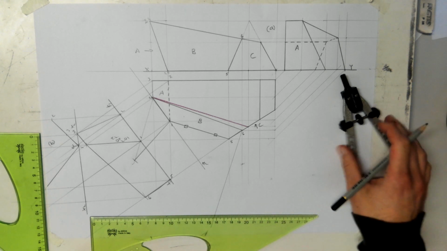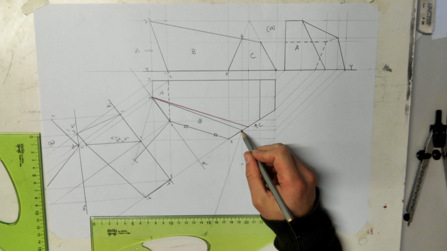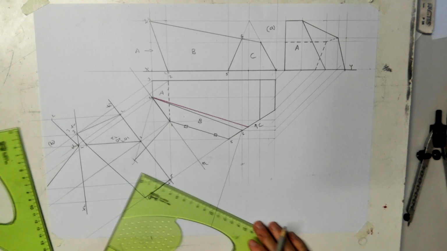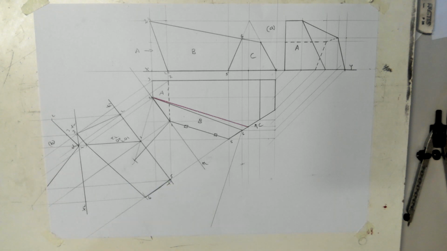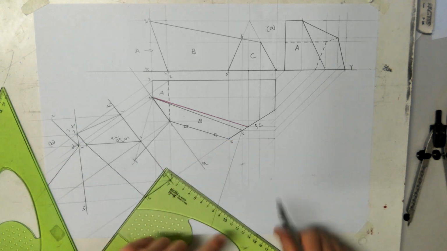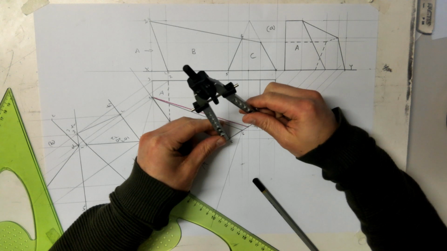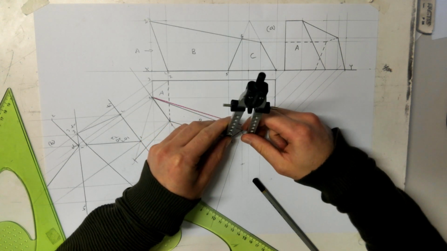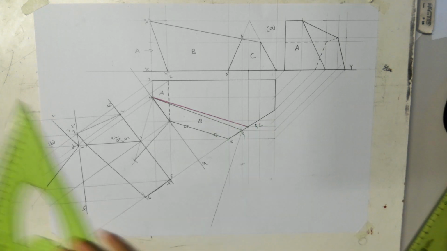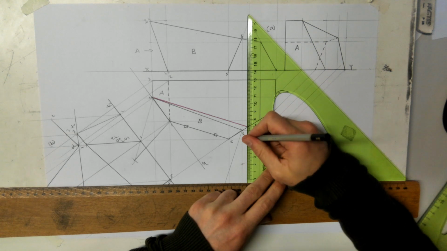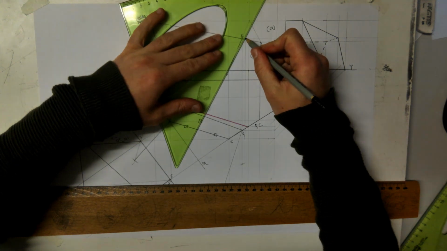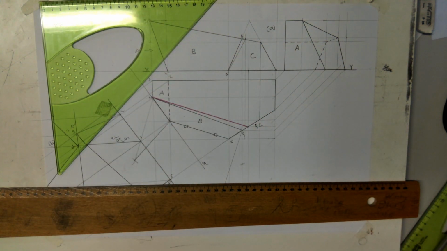Then for 5 and 6, neither of these lines are parallel to the XY line, so what I can do is rebat them around to make one of them parallel. So for example, I have a line there going across for 5, I can take 6, rebat it down, and then take it up. The height of where 6 is there, join that back to 5, that's going to be my true length for that line.